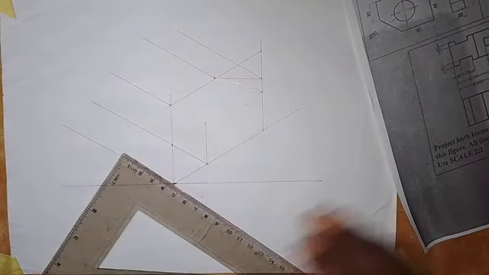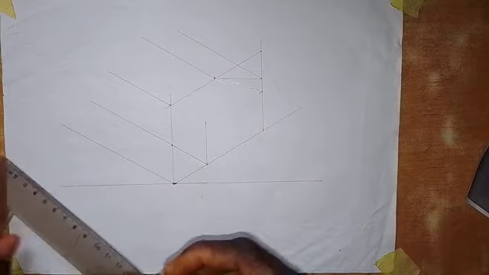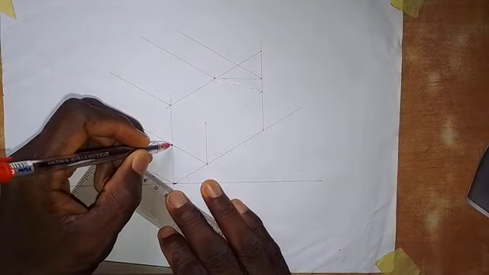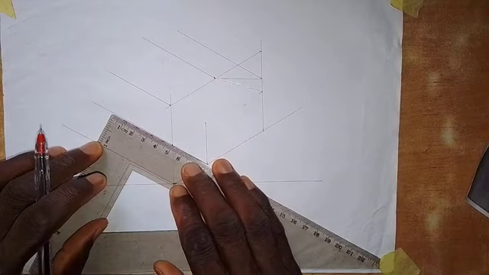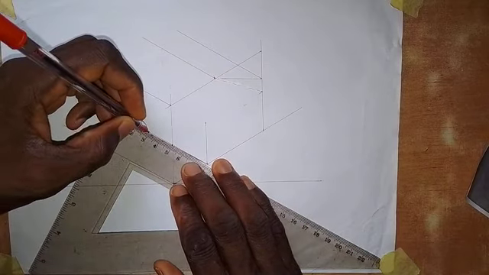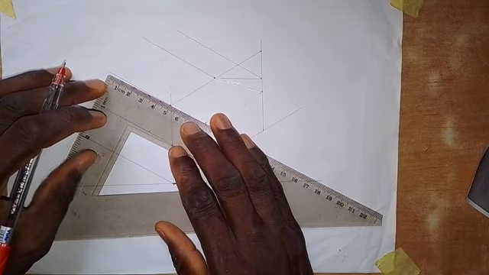So now don't forget that the thickness is 20 millimeters. That is what we see here on the end elevation. 20 millimeters is the thickness. So coming to this point here, not this point, we take 20 millimeters forward. So this is 20 millimeters here. So I will come up here and take 20 millimeters to this side.